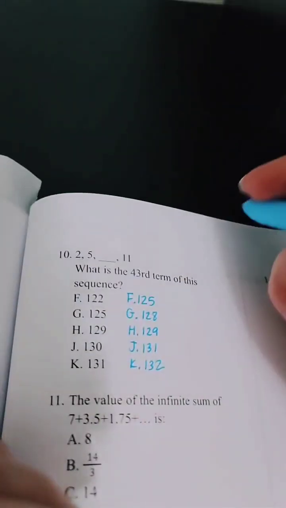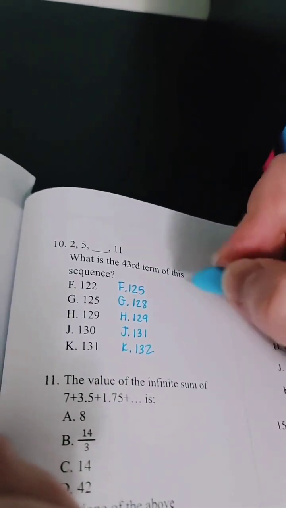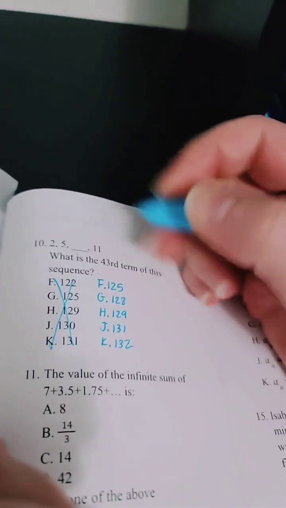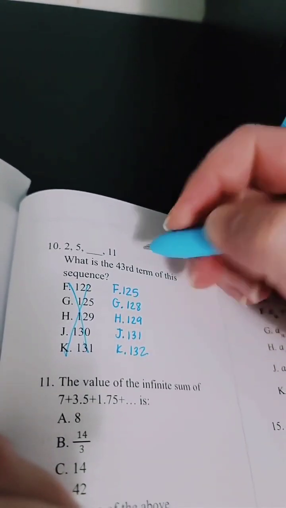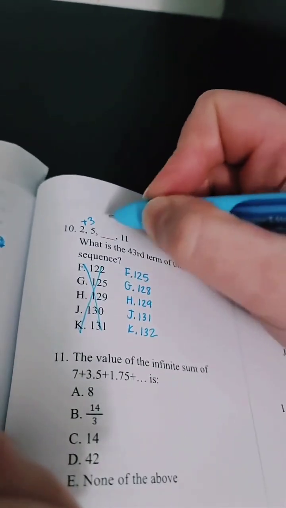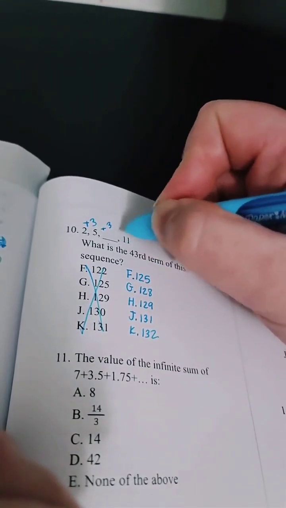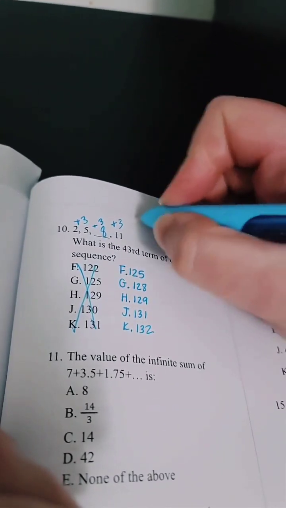So number 10 says that we have this sequence. What is the 43rd term in the sequence? Again, ignore these answers. This is an old book with typos. So we have the 43rd term in the sequence. What's happening each time? Well, this is going up by 3 each time. Up by 3, this would be 8, and then that would go up by 3 to get you to 11. So this is an arithmetic sequence.